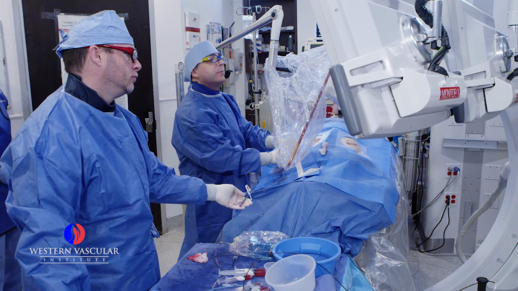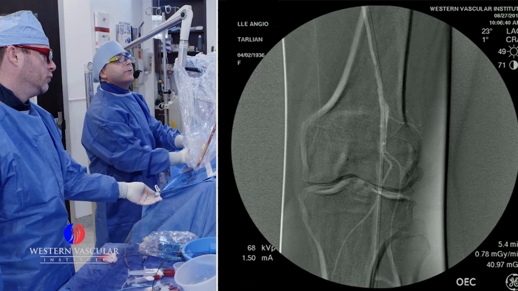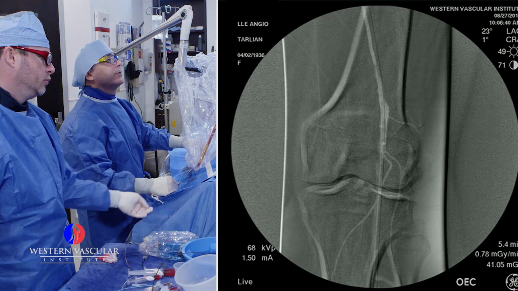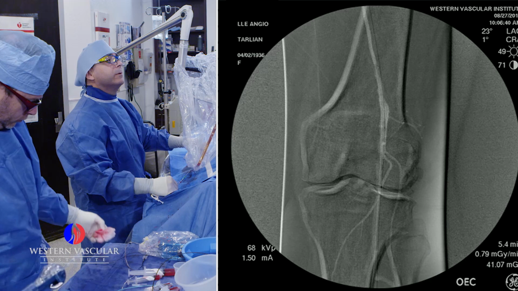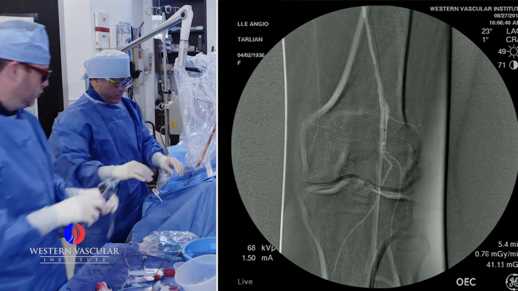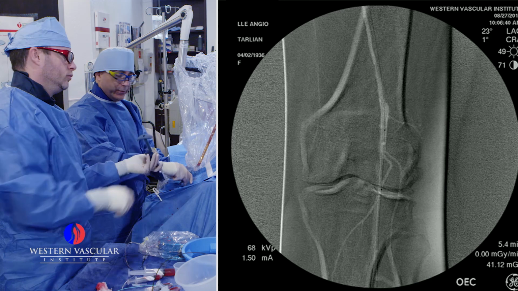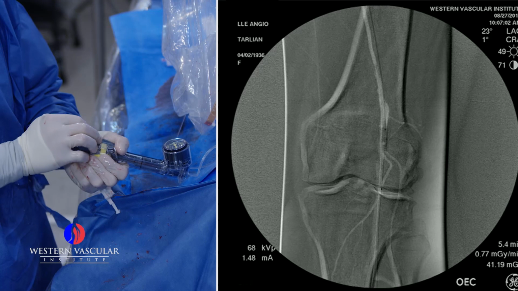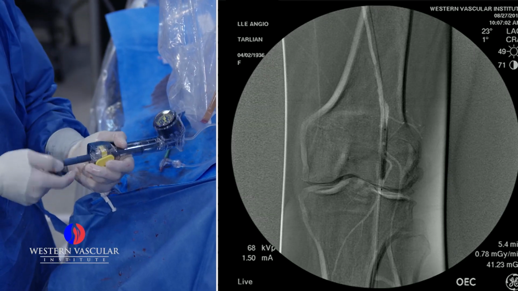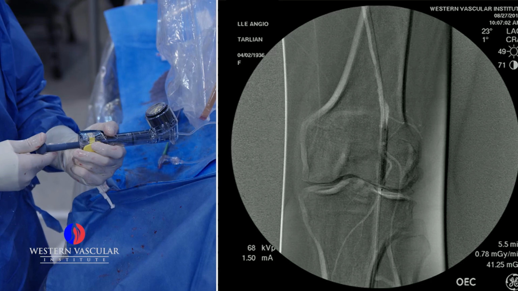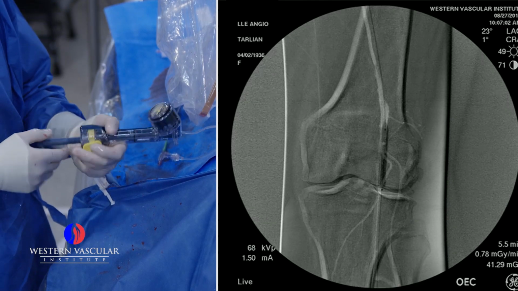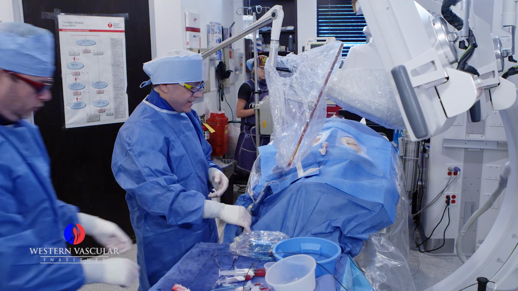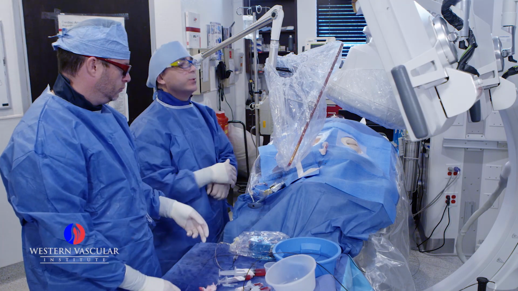This particular type of balloon has a smaller shaft, and it goes through the sheath easier. And you can see the two dots approaching the area in question. And we'll just use that as a marker. We'll inflate the balloon, leave it inflated for about a minute. Go live. Okay. And we'll time that. Standard, typical inflation times that we use are anywhere from 30 seconds to a minute.